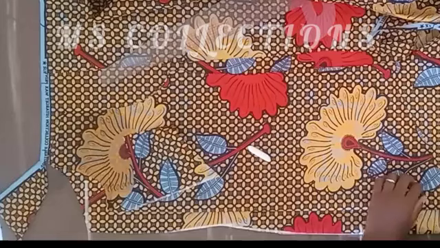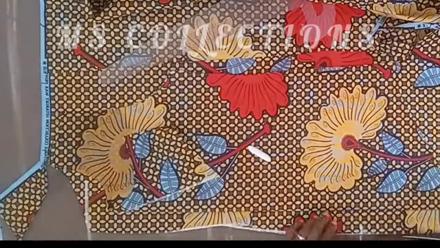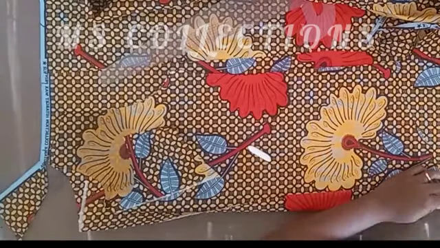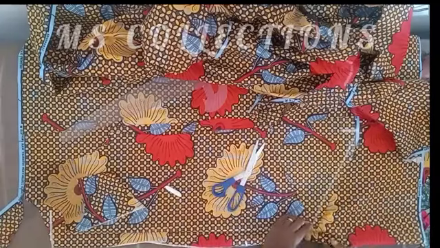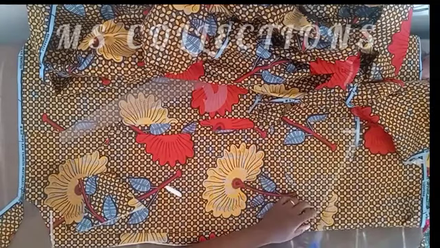And then of course I aligned the upper part back. You have to be careful about this, and just in case you're new to this style, please ensure you cut your back piece before you begin to work on your dress so you don't get confused.